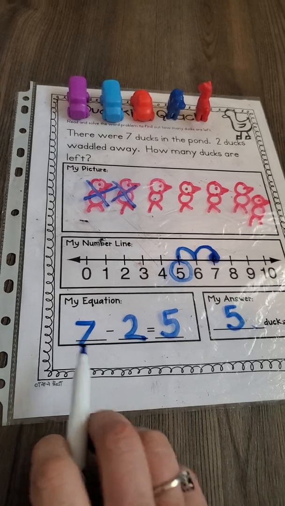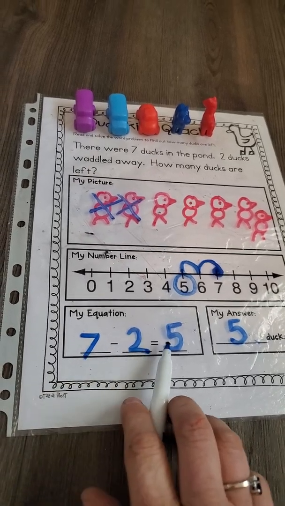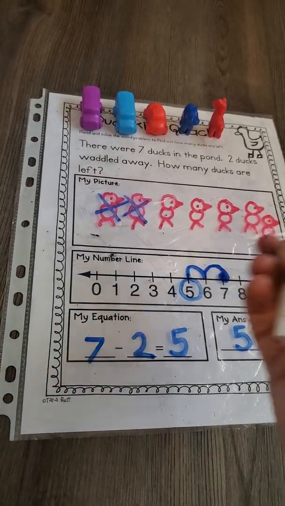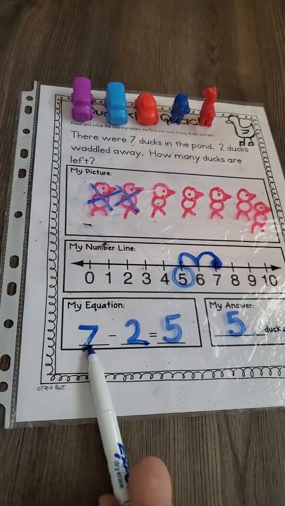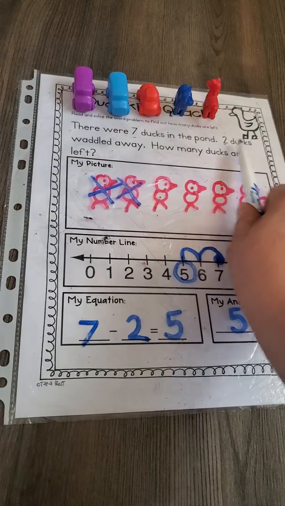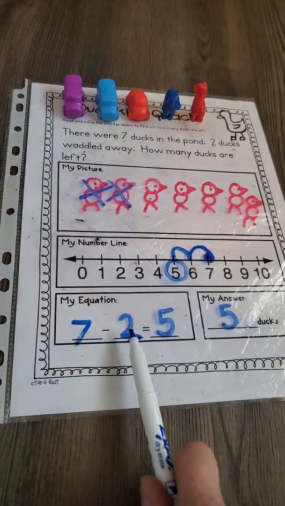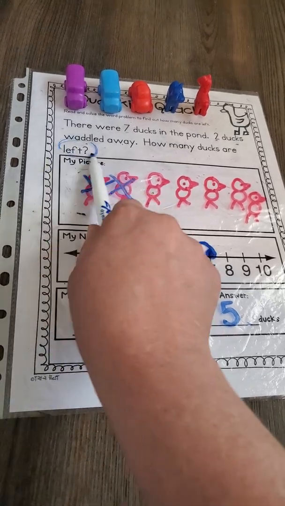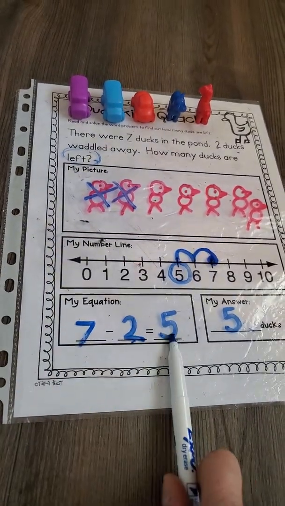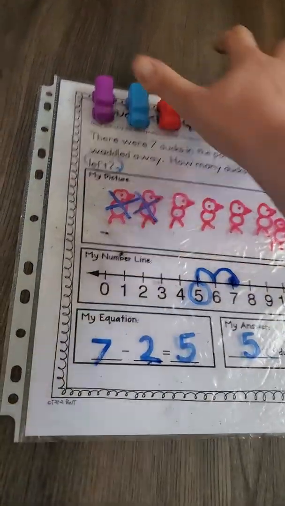Can you guys say that for me? Good job. Let's read that problem one more time. There were 7 ducks in the pond. 2 ducks waddled away. How many ducks are left? Remember that when you hear that word left, that it's going to be subtraction, and there's 5. So good job on that, guys.